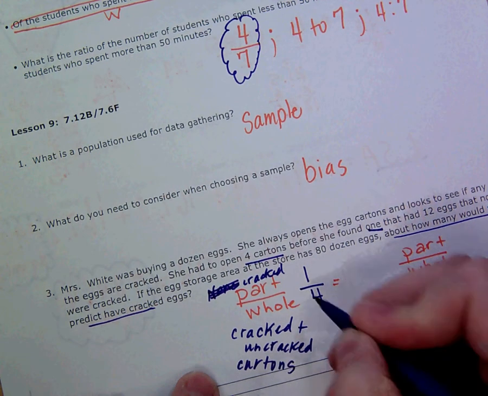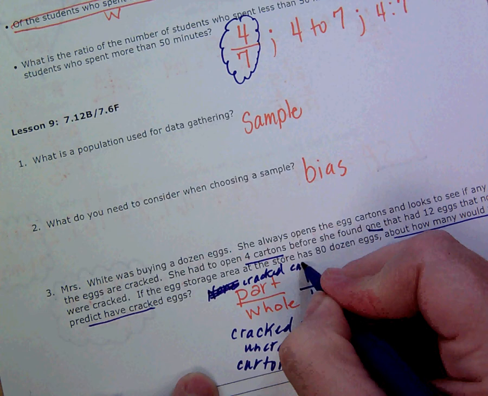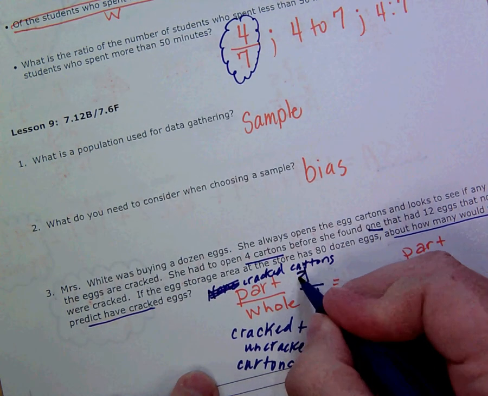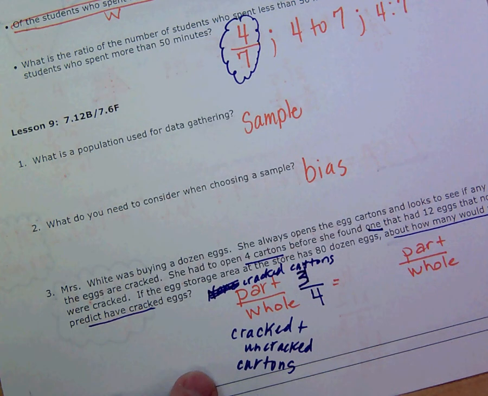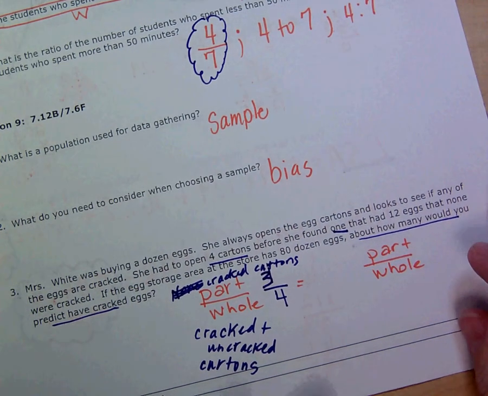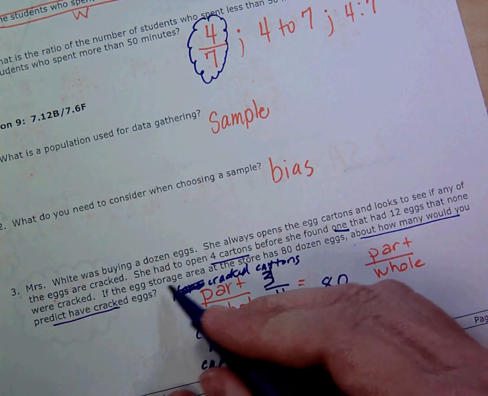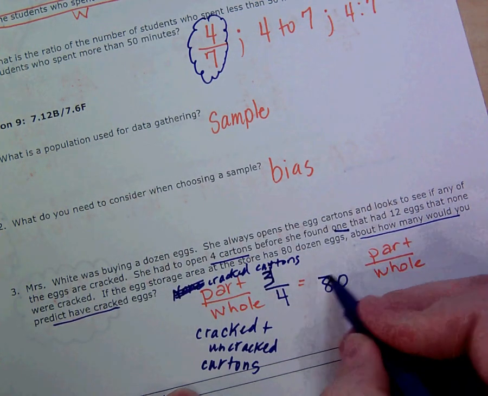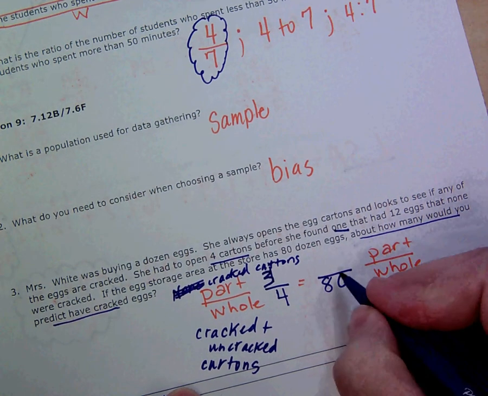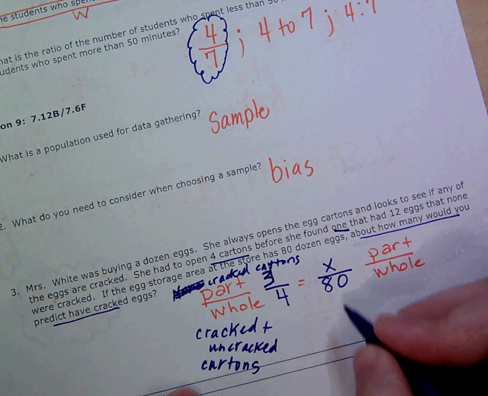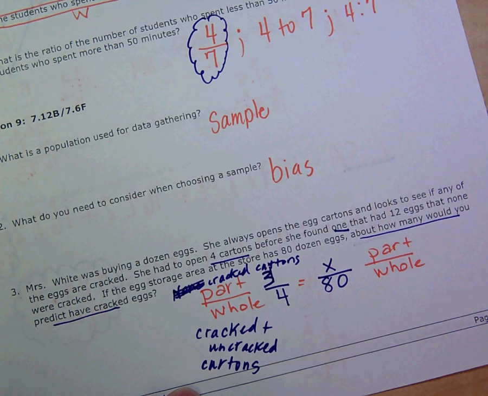And we're going to put cracked cartons of eggs up here. So if one of them was not cracked, that means that 3 of them were cracked. Okay, so 3 out of 4 are cracked. And the question is, if there's 80 dozen eggs, how many of them would we predict would be cracked based on the 4 that we've looked at already? Well, if 3 out of 4 were cracked, then X out of 80 are going to be cracked.